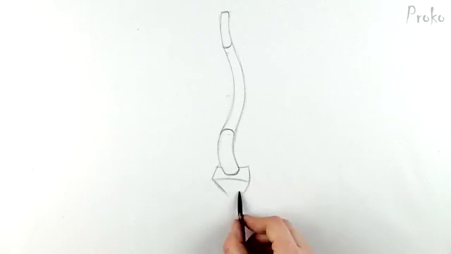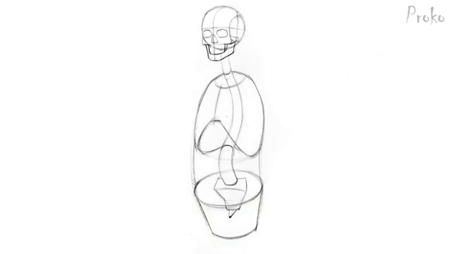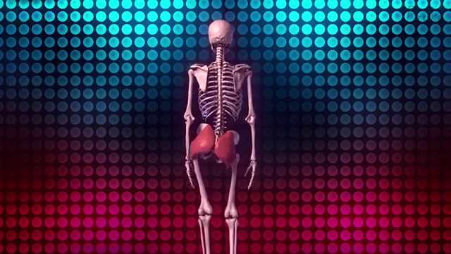We're going to start our study of the skeleton with the spine. The spine is the connection between the three major masses: the head, the rib cage, and pelvis. And it's wedged between two butt cheeks. When constructing the figure, it's common to start with these three masses before adding the limbs.